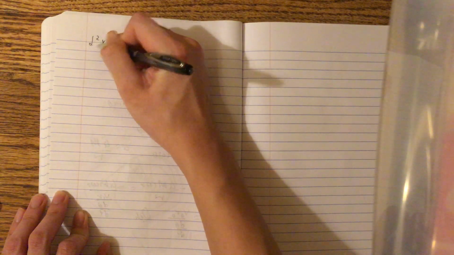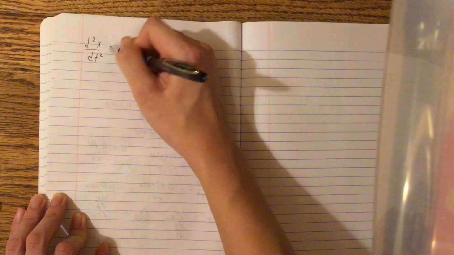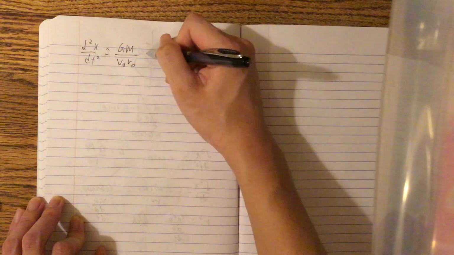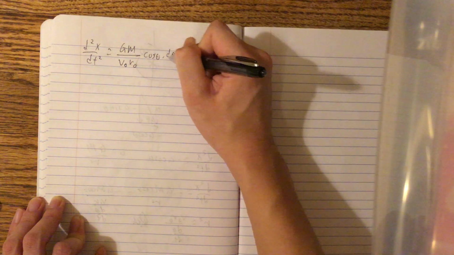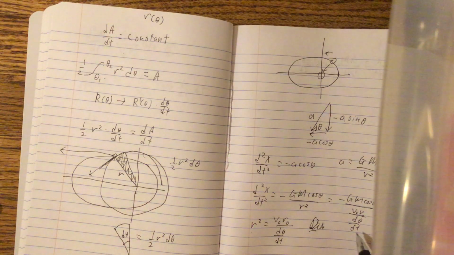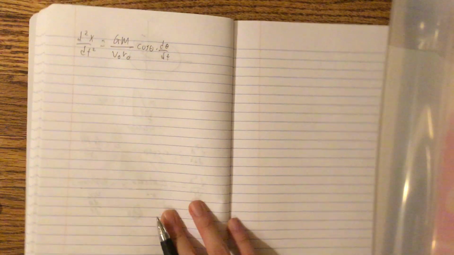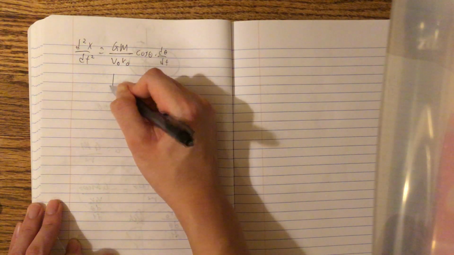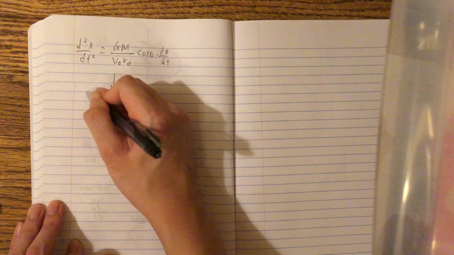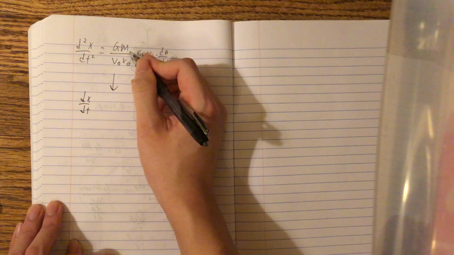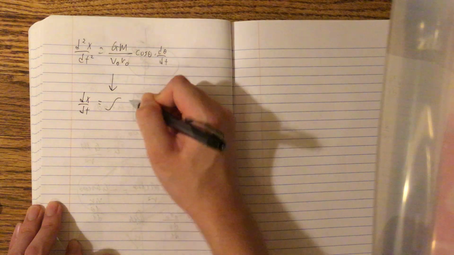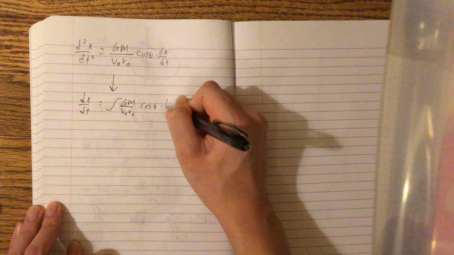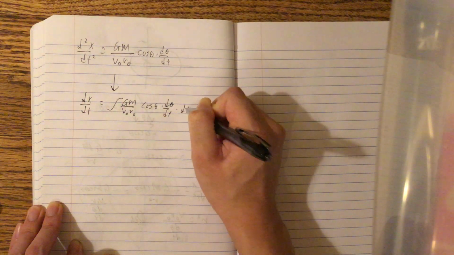Acceleration in the x direction just equals GM over v naught r naught times cos theta times d theta dt, because we just brought the d theta dt to the numerator. And let's take an integral of this. So if we integrate, we get that acceleration becomes the velocity. And this just equals the integral of GM over v naught r naught cos theta d theta dt times dt.